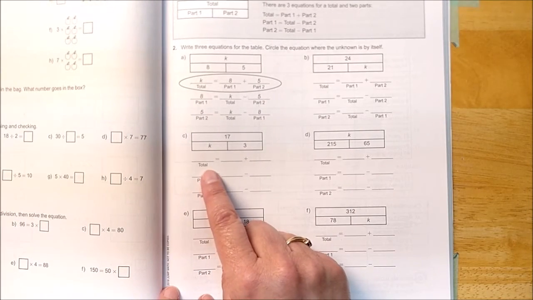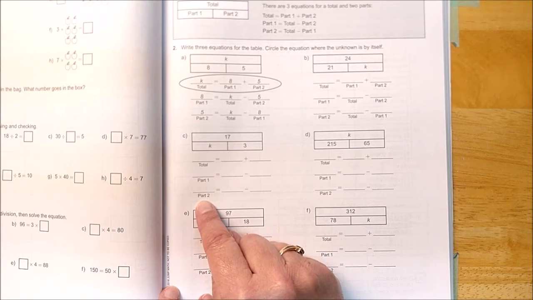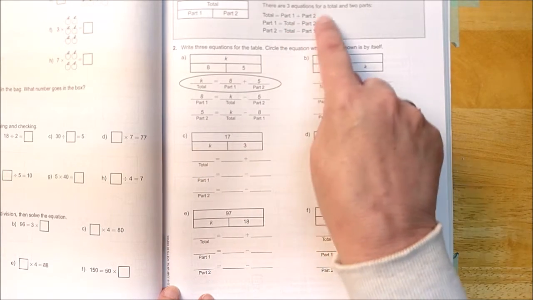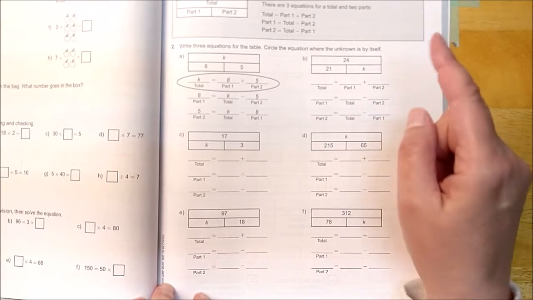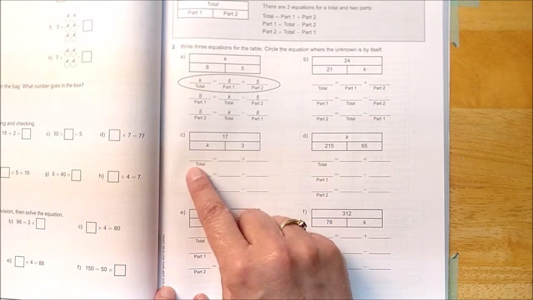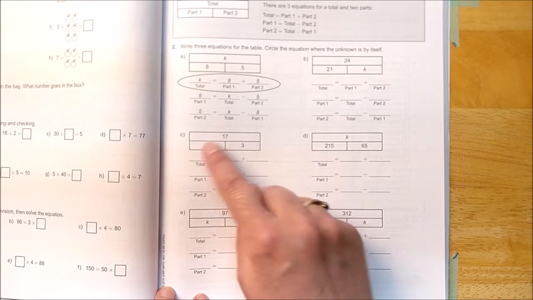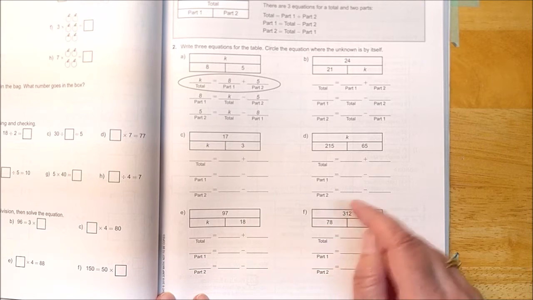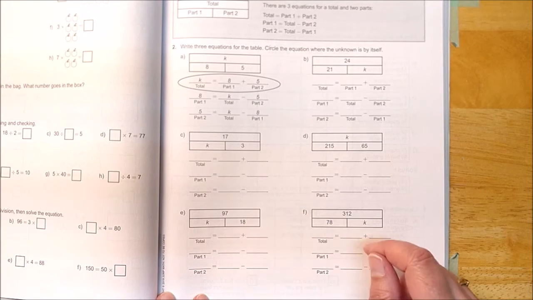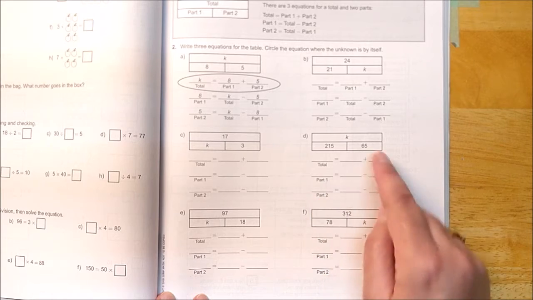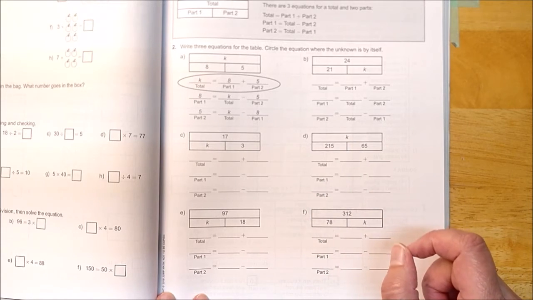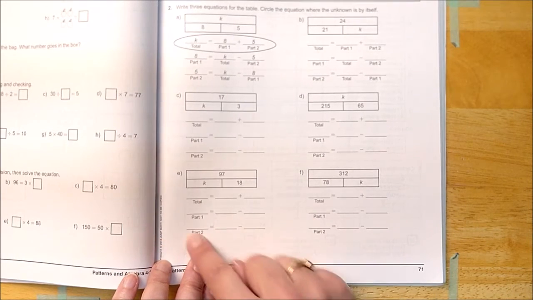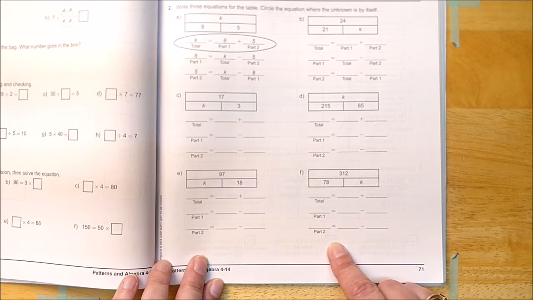Here it's getting a little trickier because he just put the first part of it. Here's the second part. I've been saying this over and over again. I hope it's going in your head. So total equals part 1 plus part 2. So fill in the parts and then circle the one where the K is by itself. Same thing here. Circle the one where the K is by itself. Same thing here.